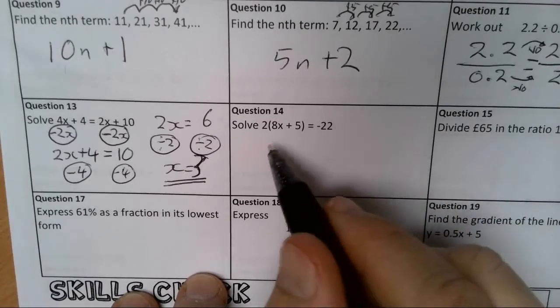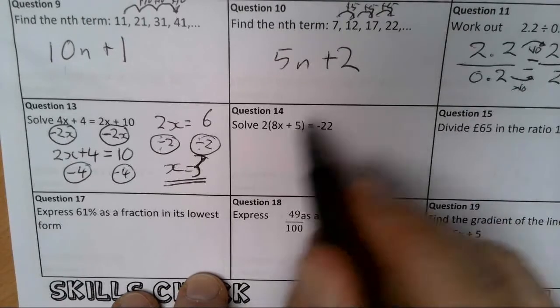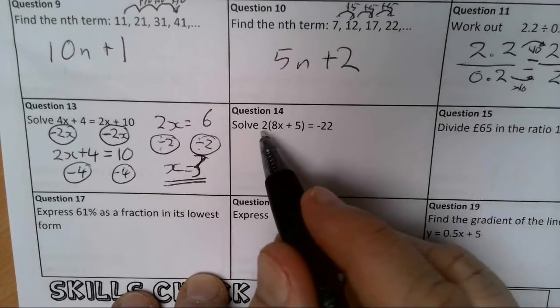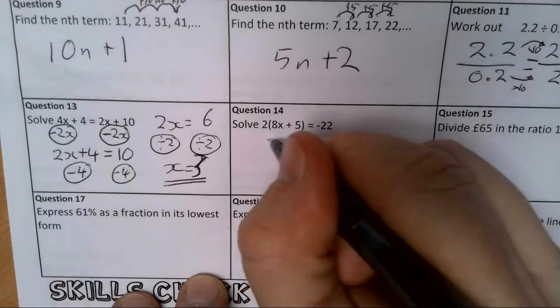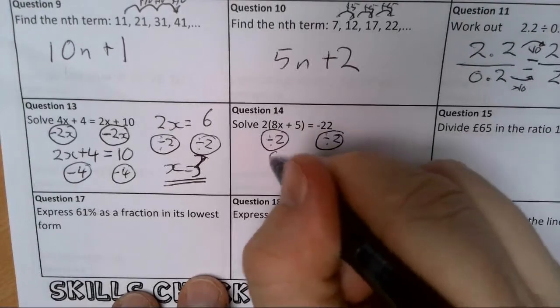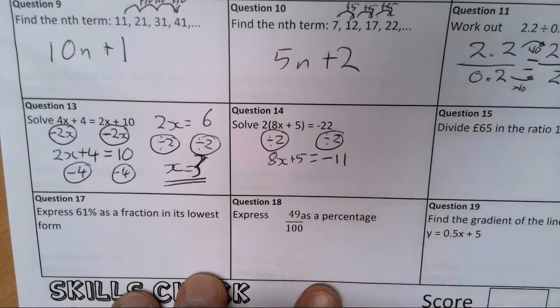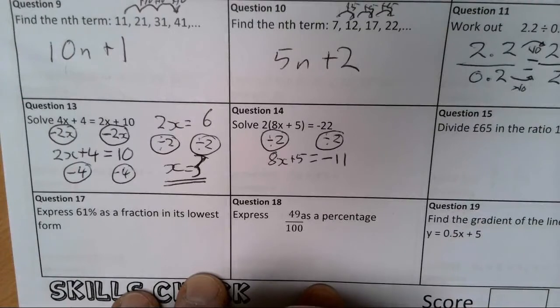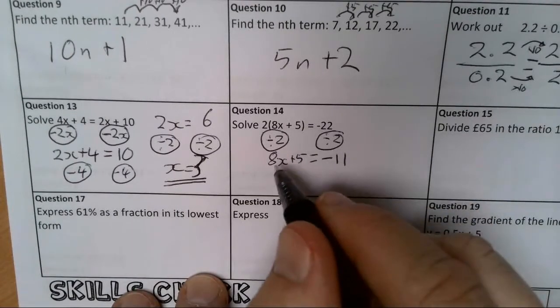Question 14. There's two ways of doing this. I can either expand this out and then solve it, or I can see that this is 2 times by all this and just at the start divide both sides by 2. So that's going to give me 8x plus 5 over here and minus 11 here. We've got to be really careful with our negatives in this case. This is plus 5. 8x plus 5.